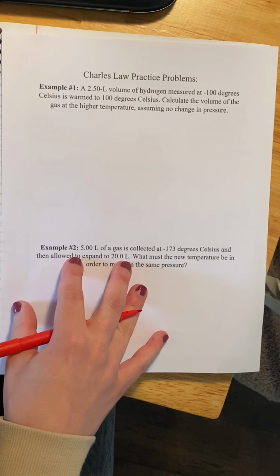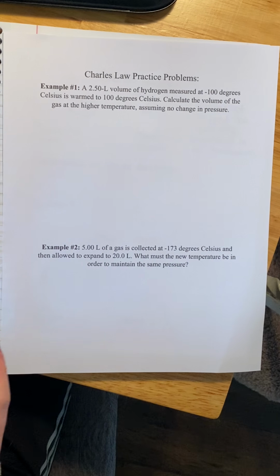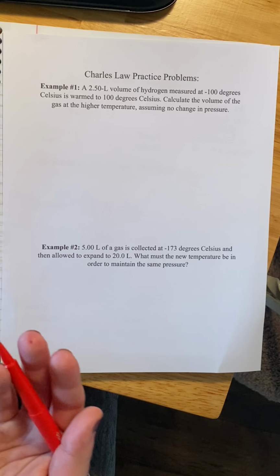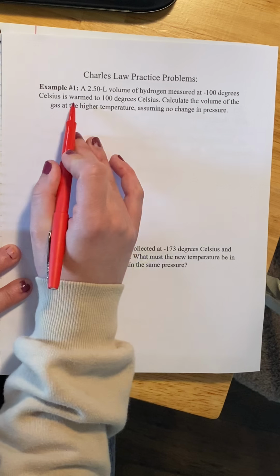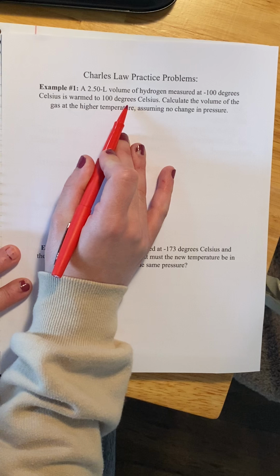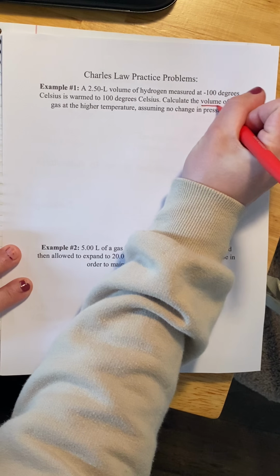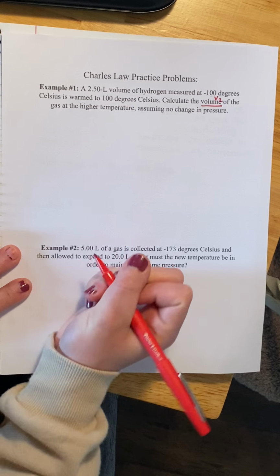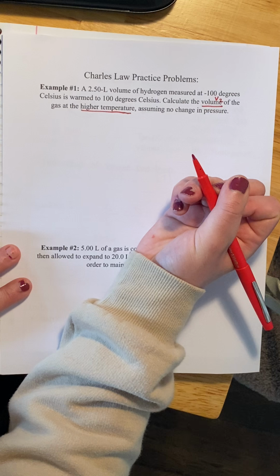All right, so if we look at example 1, it says that a 2.5 liter volume of hydrogen measured at negative 100 degrees Celsius is warmed up to 100 degrees Celsius. Calculate the volume, so I'm looking for V2, of the gas at a higher temperature, assuming no change in pressure.